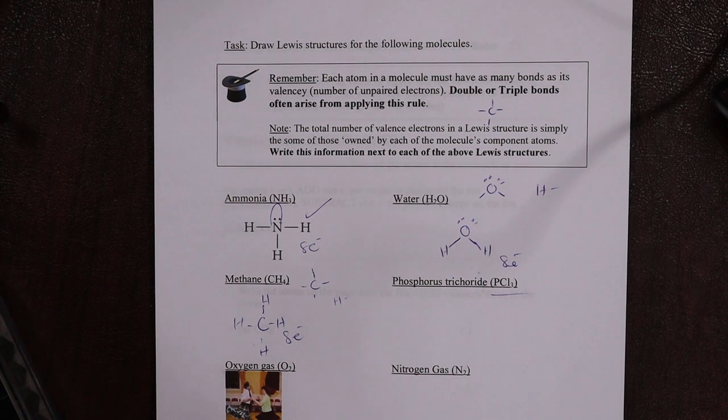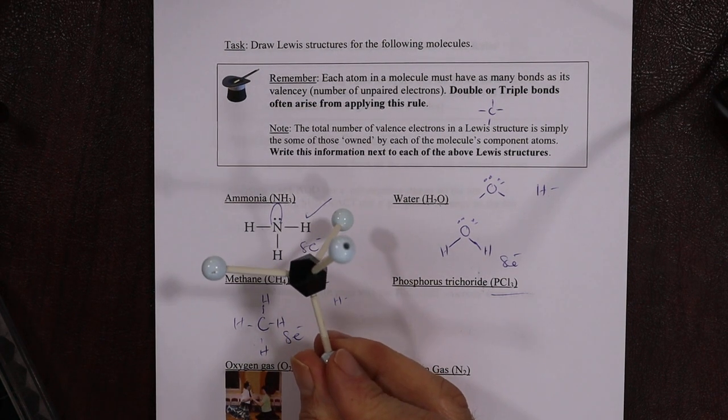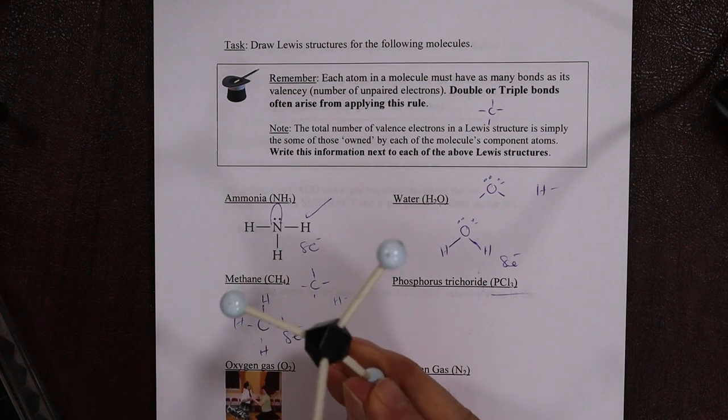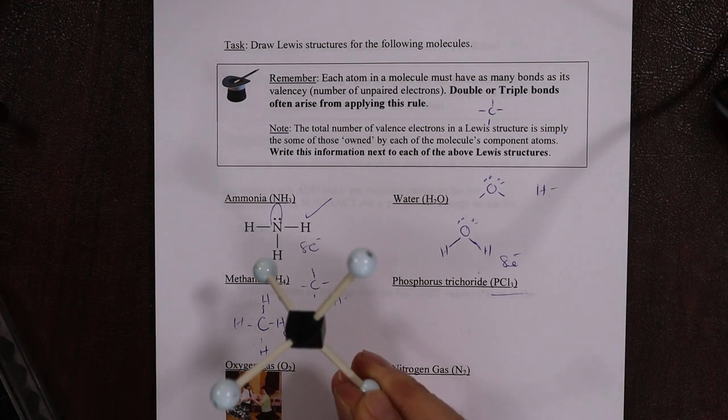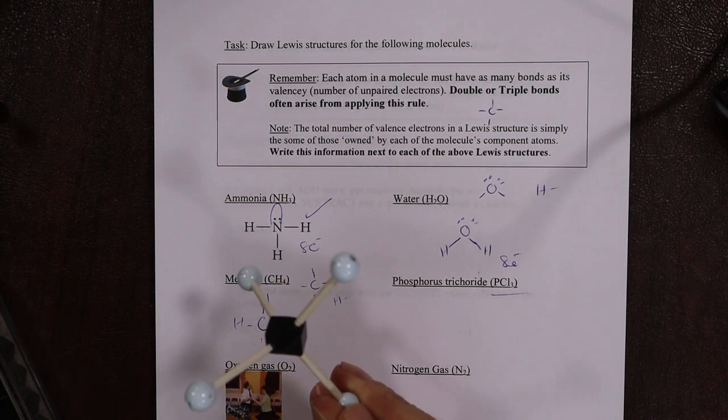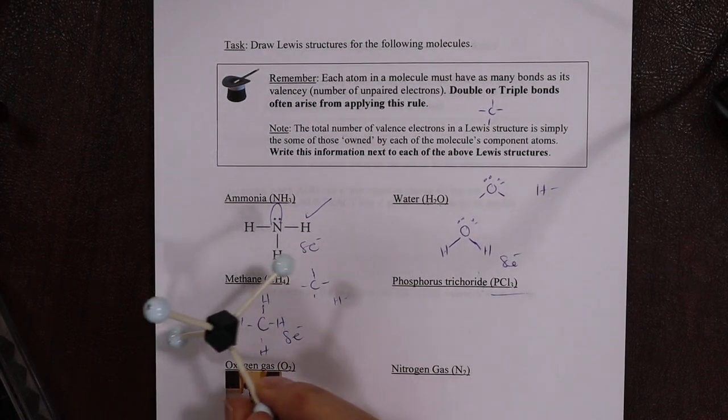But there it is. Okay, so there's my tripodish methane, CH4. Every carbon, well, the carbon has 4 sticks, the hydrogen has 1. It obeys the rules of valency, we call it. All right, now the next one, phosphorus.